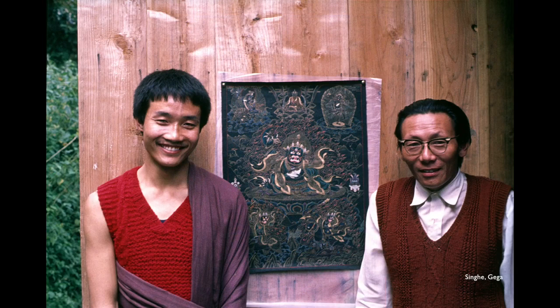Now, here's a couple of other painters, and they live in Darjeeling, and I've had the good fortune of spending a lot of time in Darjeeling and getting to know them. The one on the left's name is Gega, and he's one of the masters of the Karma Gadri style, and his best student is Singye, the one on the right.